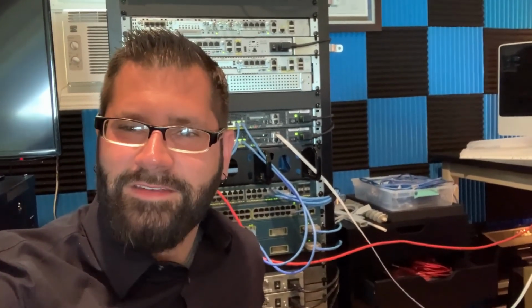All right, so that pretty much sums it up. We configured the two ASAs in active standby failover, tested that failover would work correctly, which it did, so that's definitely a good thing.